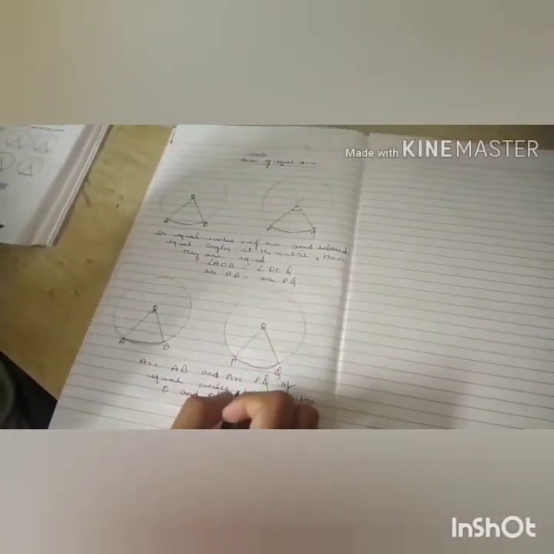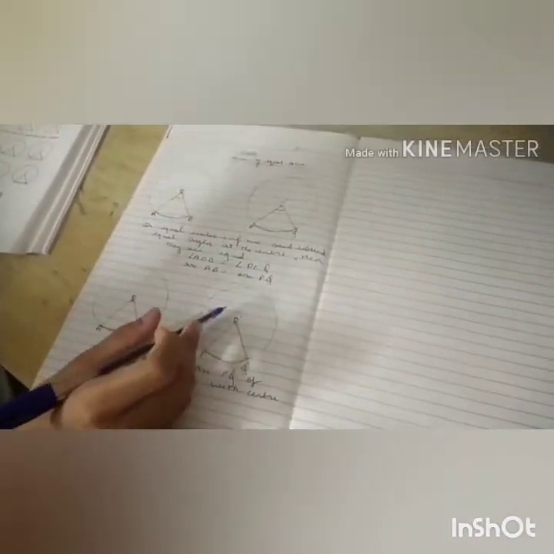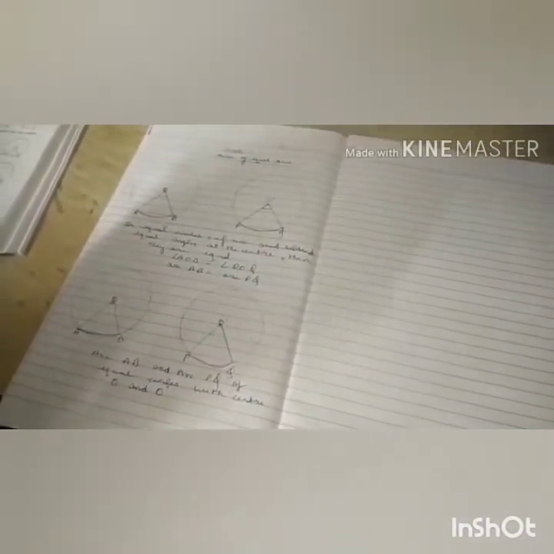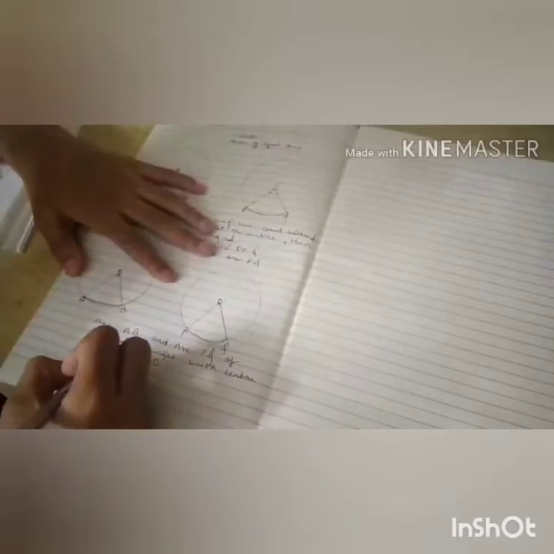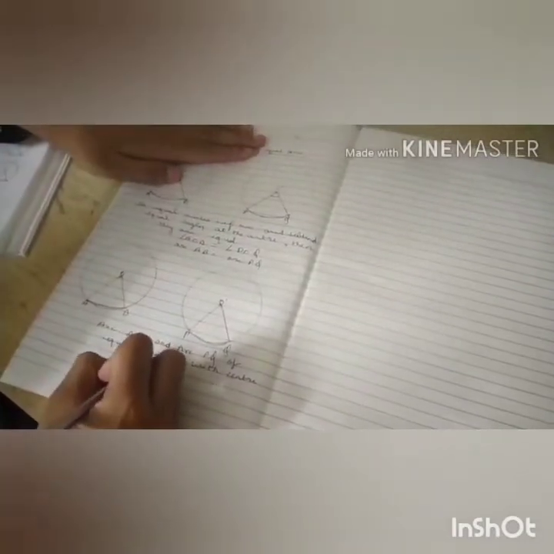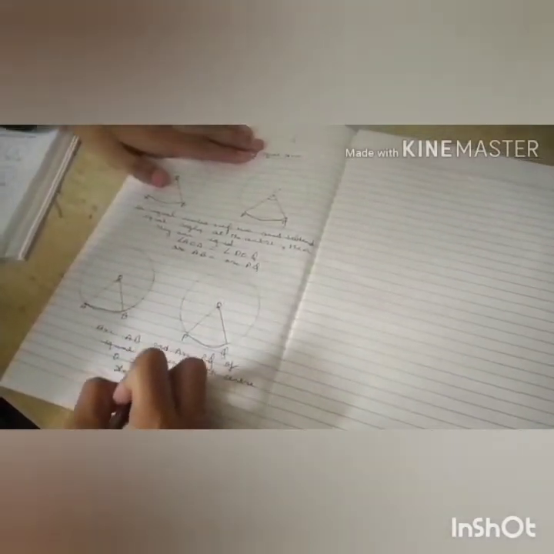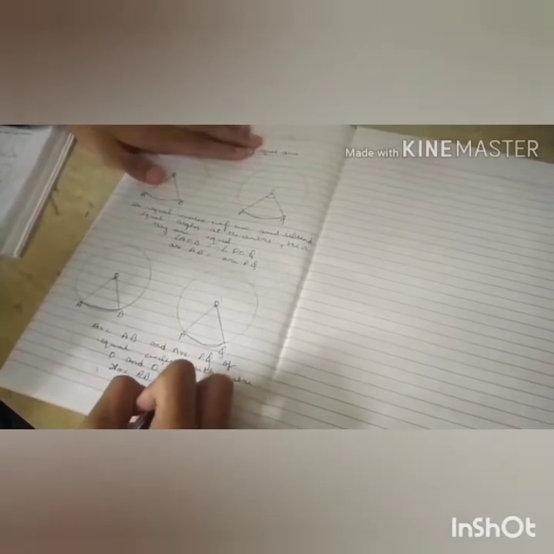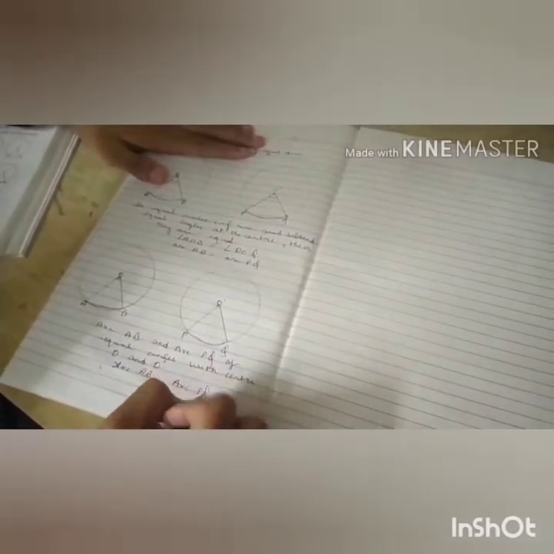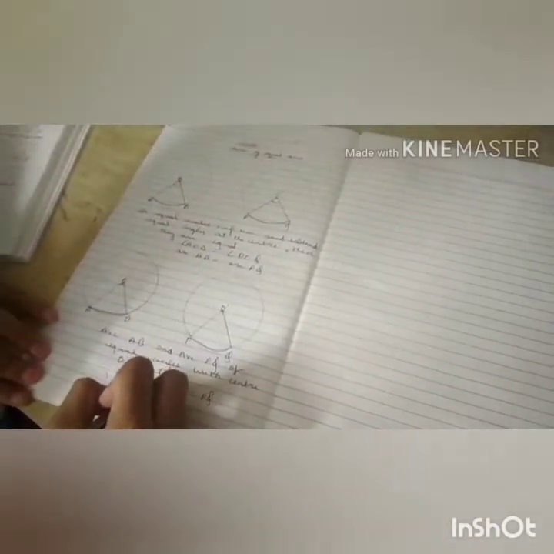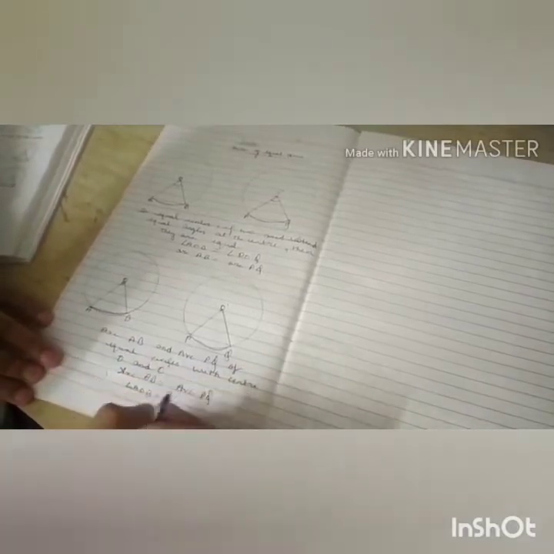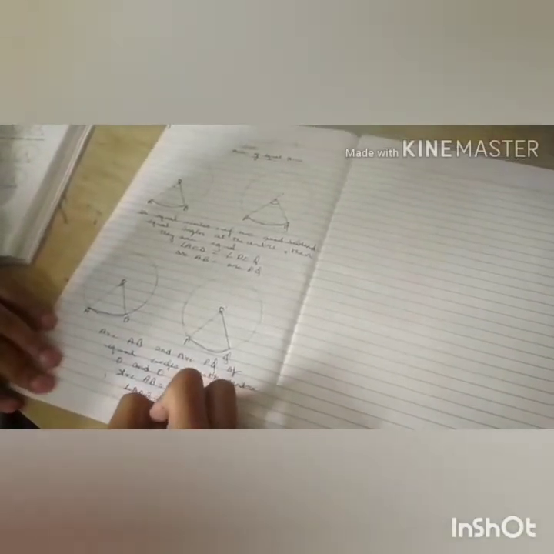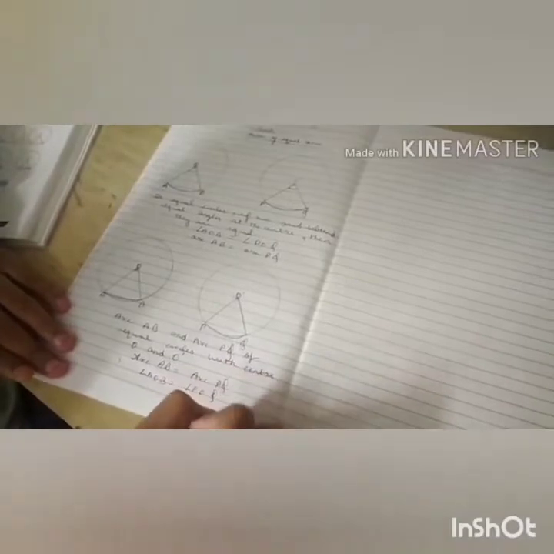Okay, guys. Respectively, they are equal. Means their radii are equal and these circles are equal. That means their arcs will also be equal. So we can say arc AB is equal to arc PQ, or we can say angle AOB is equal to angle PO dash Q.